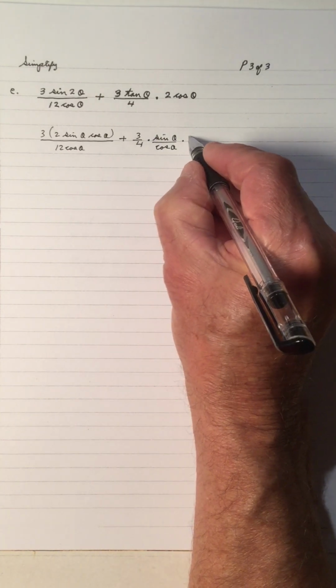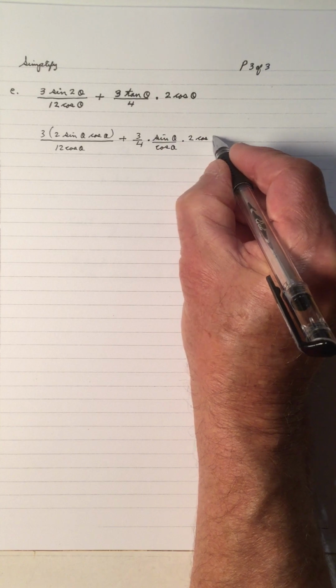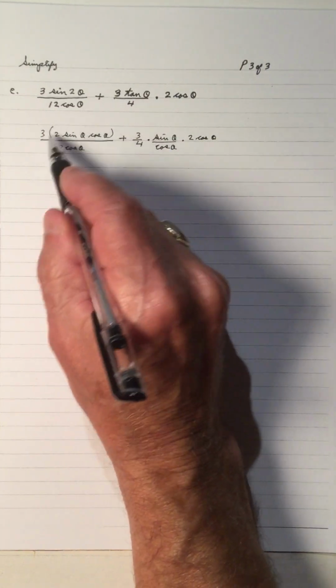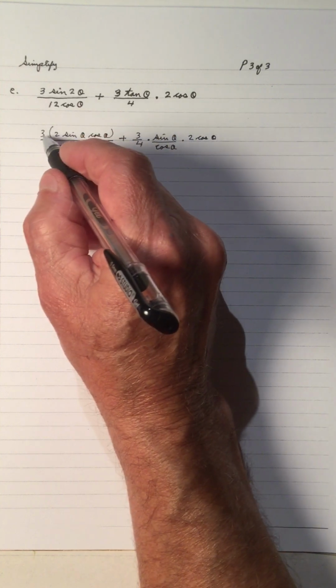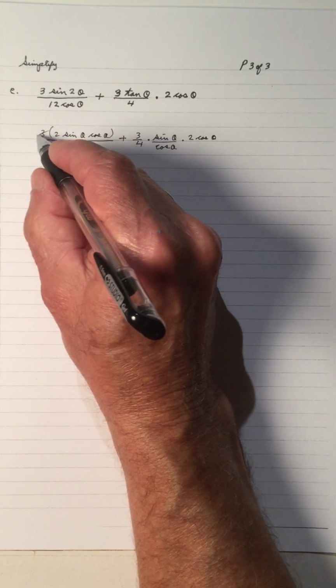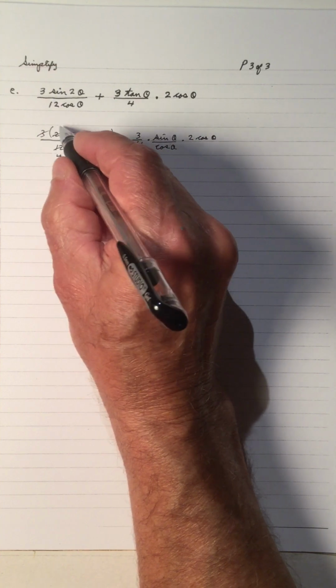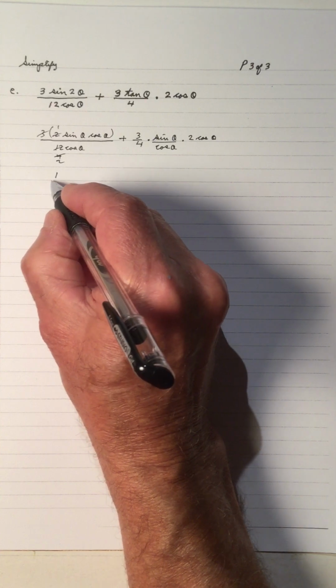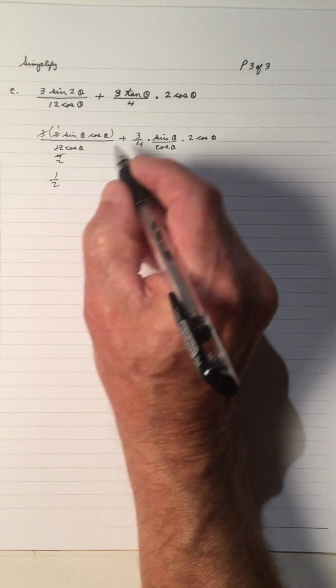And we have 2 cos theta. We have to simplify each of these first. 3 cancels into 12 4 times, 2 cancels into 4 2 times, so this becomes 1 over 2.